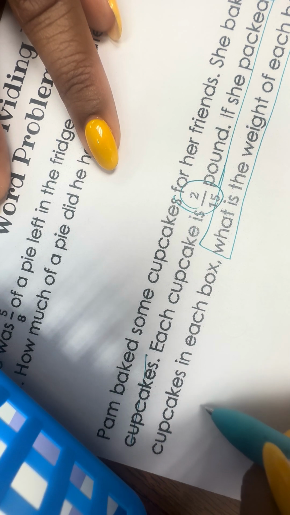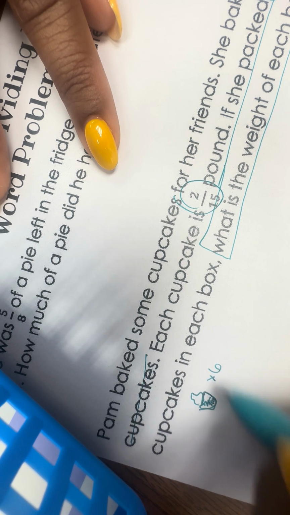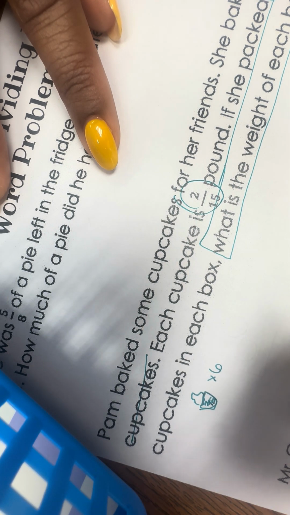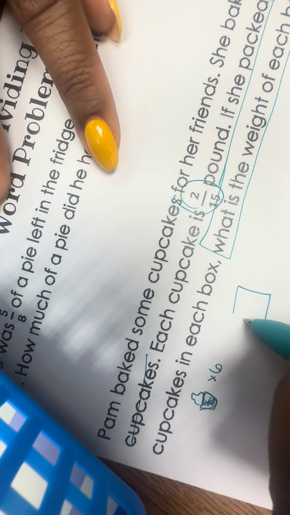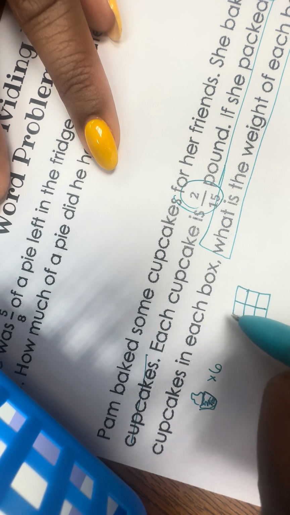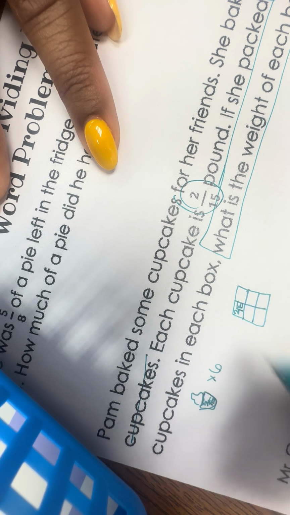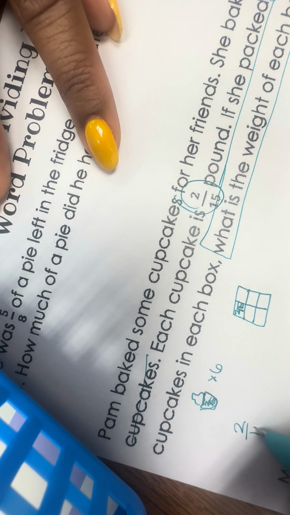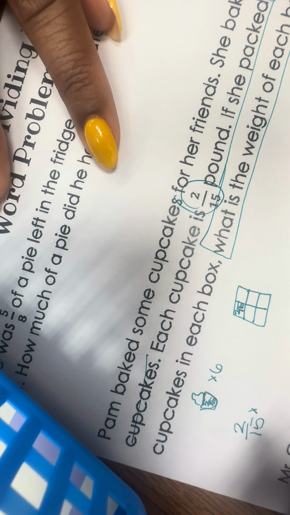So, if one cupcake is 2/15 and she has 6 of them, we're probably multiplying because one box has 6 and each one is 2/15. So I can do 2/15 times 6.